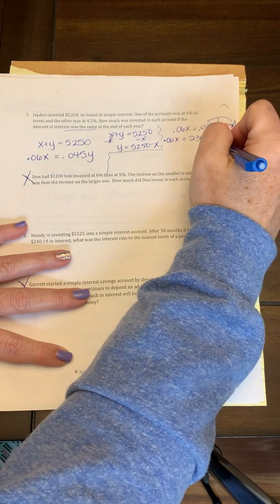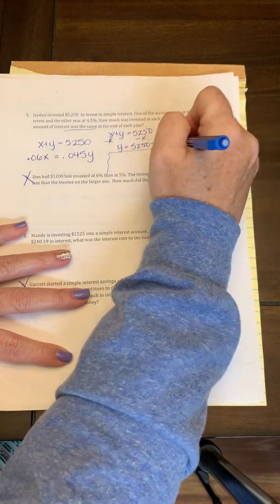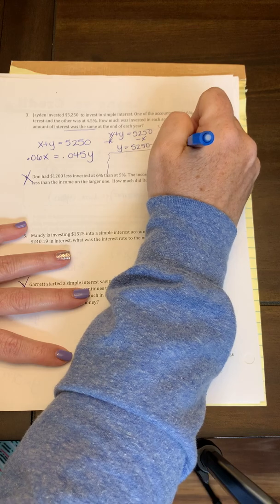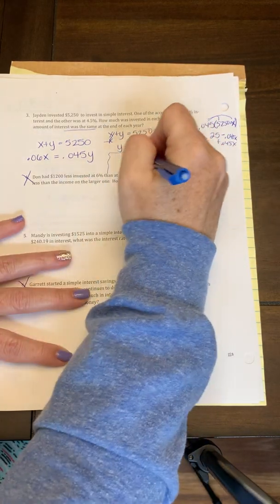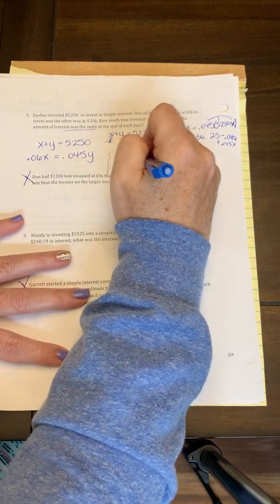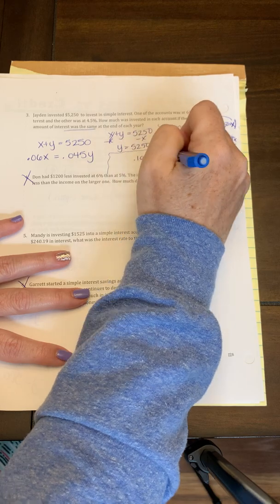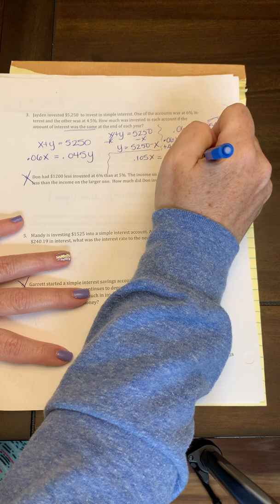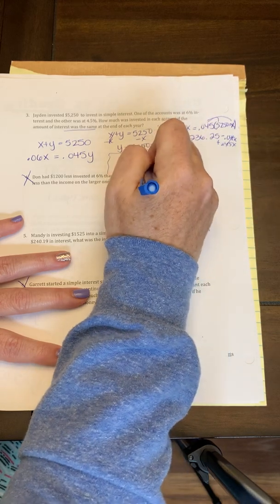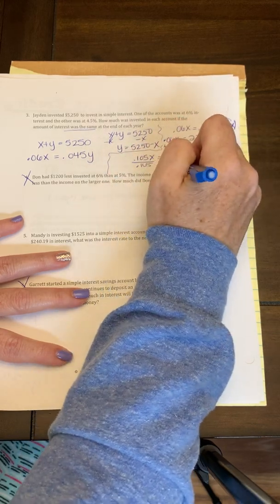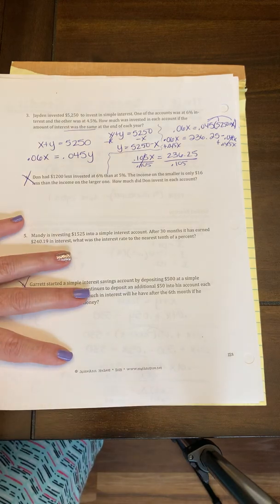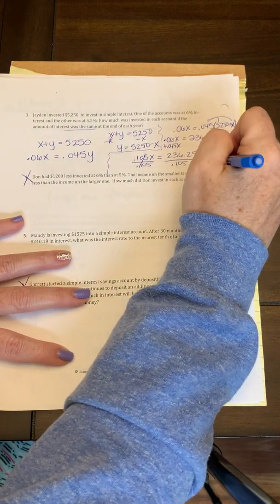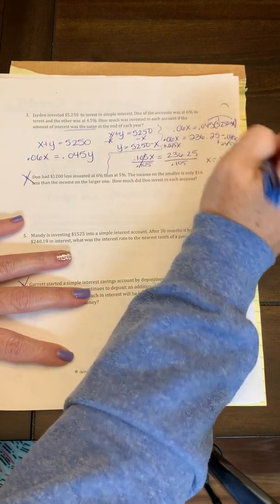All right, you're going to add that over to the other side so that you get 0.105x, and that's going to equal your 236.25. Now you can divide, and your x comes out to be 2,250.